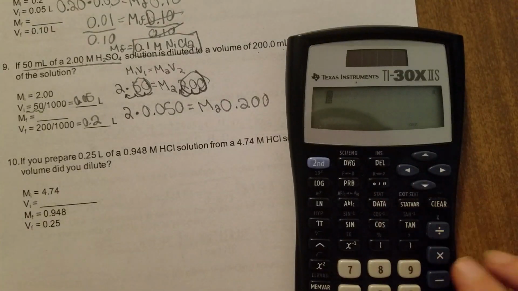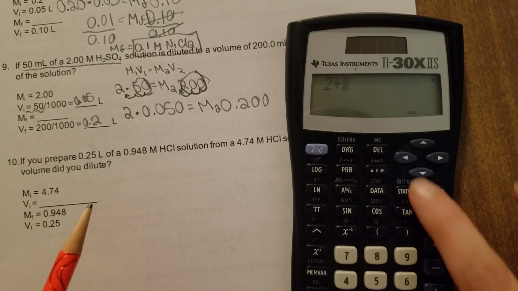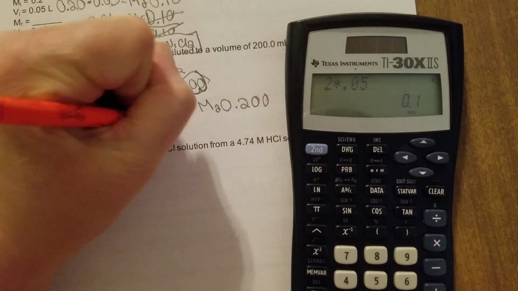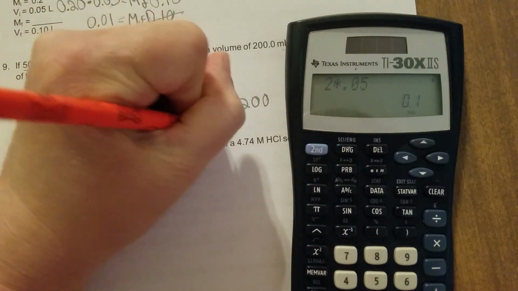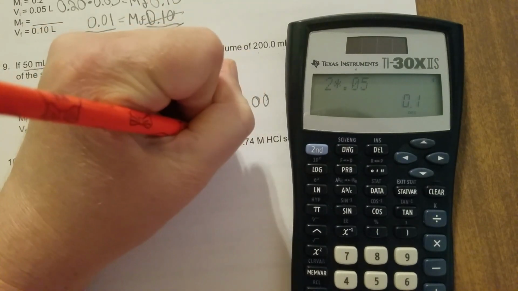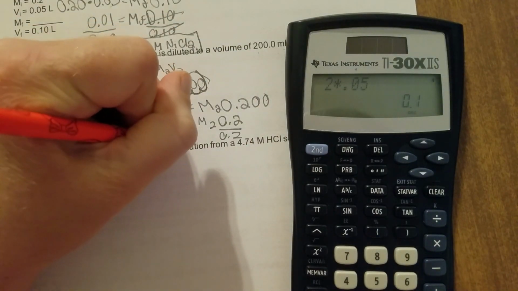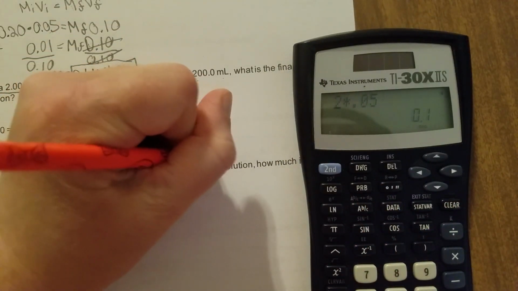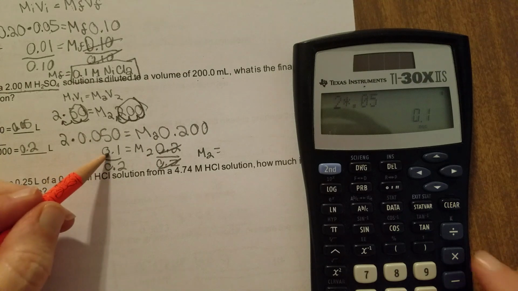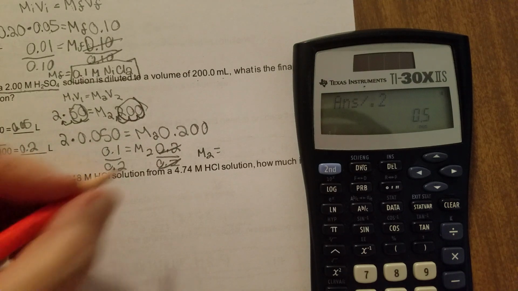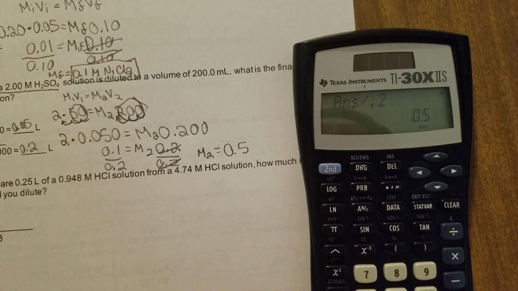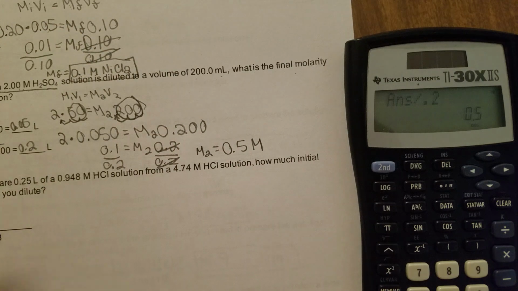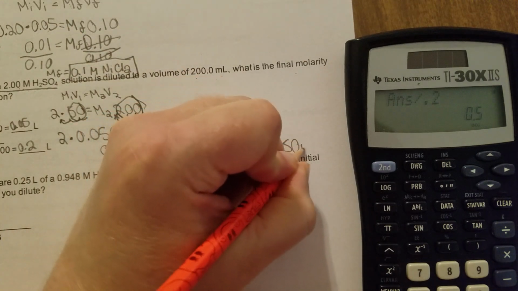All right, basic algebra. Don't overthink it. 2 times 0.05 equals 0.1 equals M2 times 0.2. Divide both sides by 0.2. Those go away. And then we have M2 equals, we've got 0.1 in the calculator, divided by 0.2, 0.5. And this is the final molarity of H2SO4.